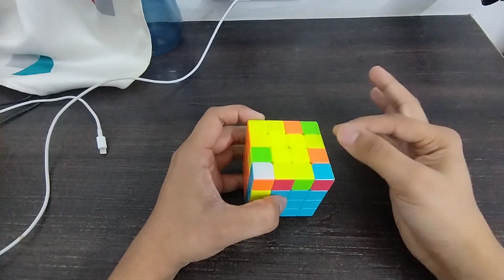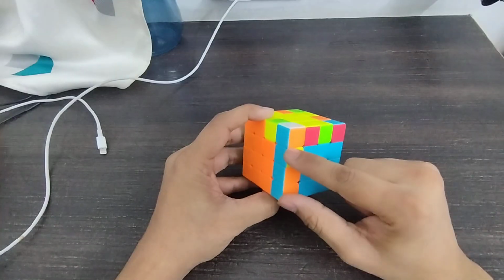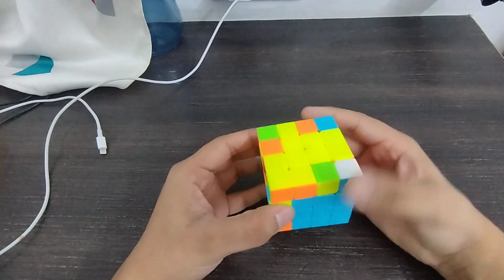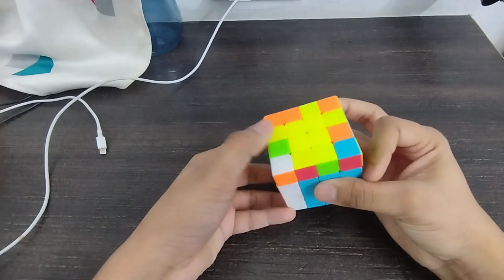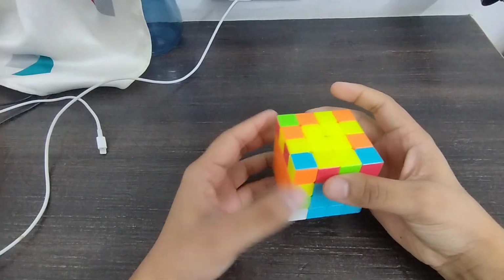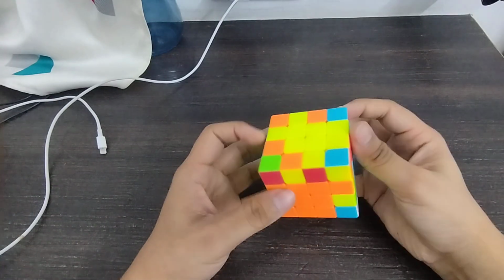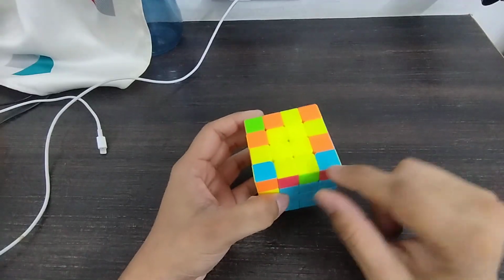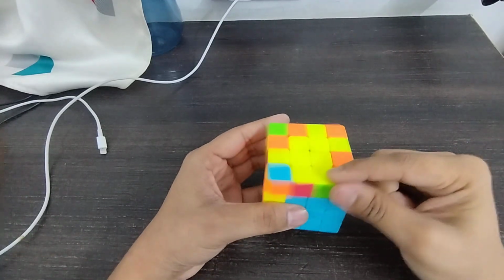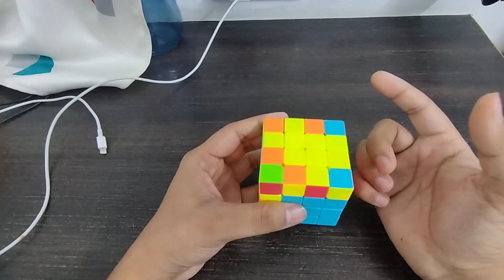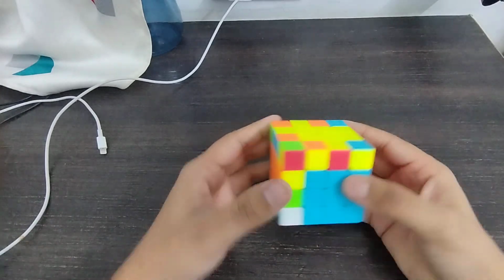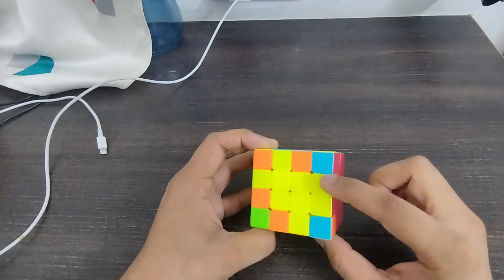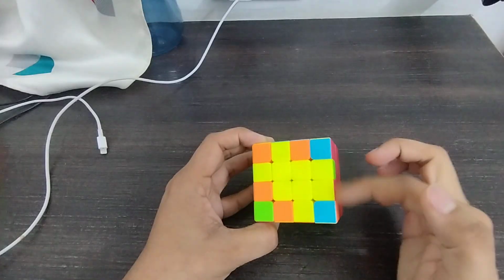Okay, so to avoid that algorithm, I will use a keyhole. How? I will bring one edge in the keyhole, and now I will make a U prime move, and I have to set it up so that they can easily pair. I will bring this at my right side.